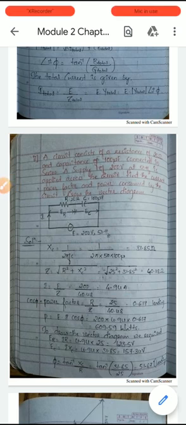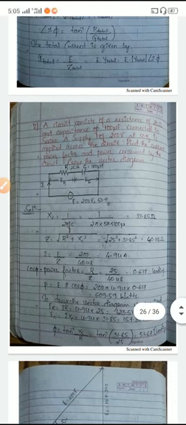As it is a capacitive circuit, that is an RC circuit, here the current will be leading with respect to voltage. Now we will calculate the power factor.